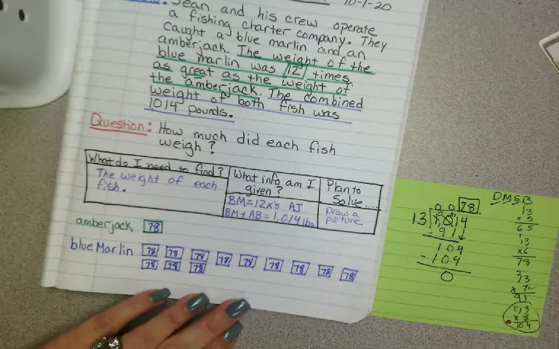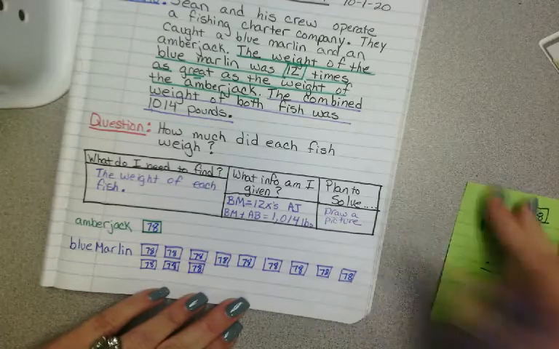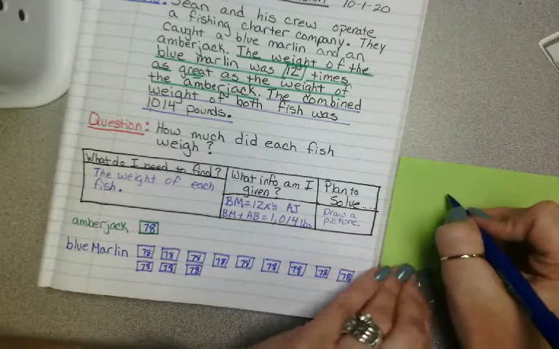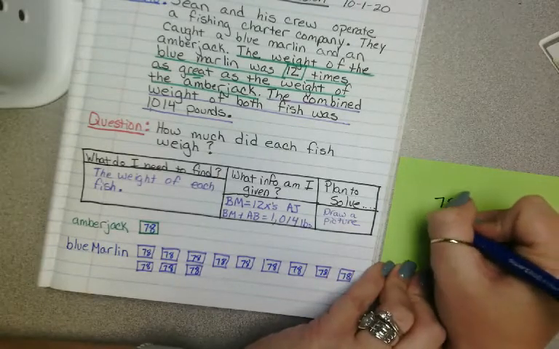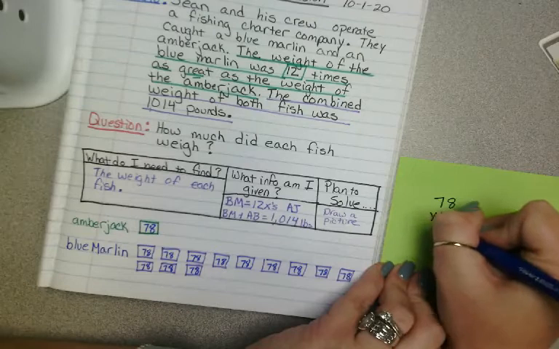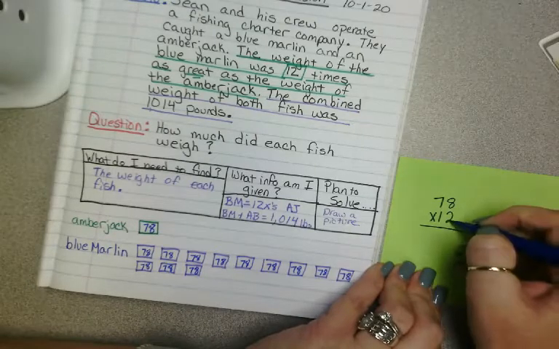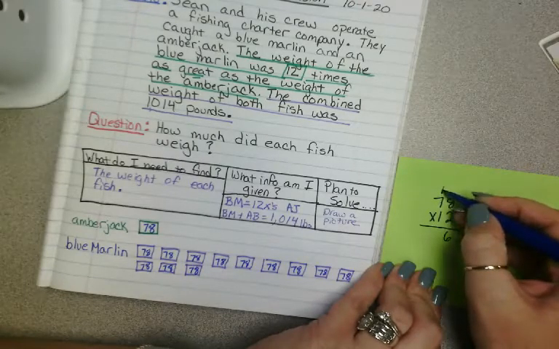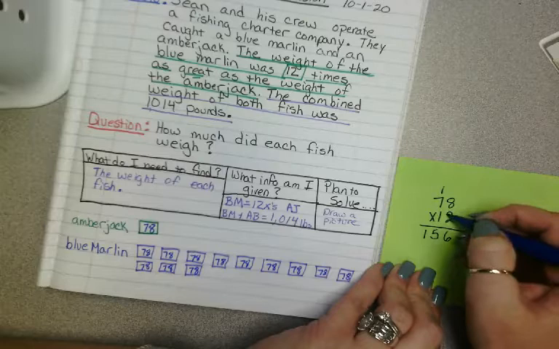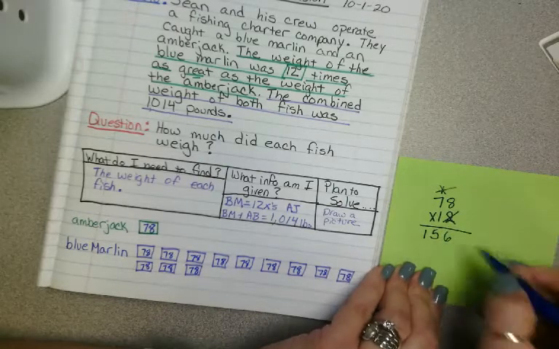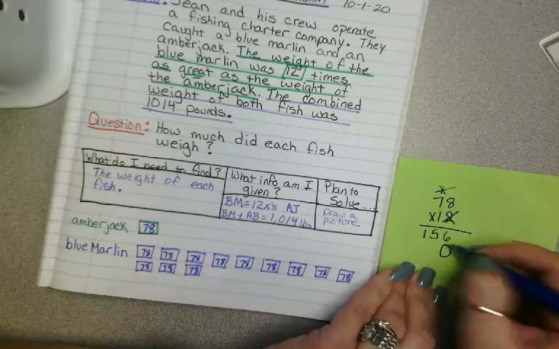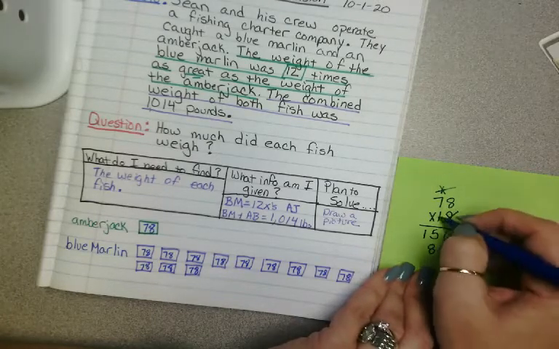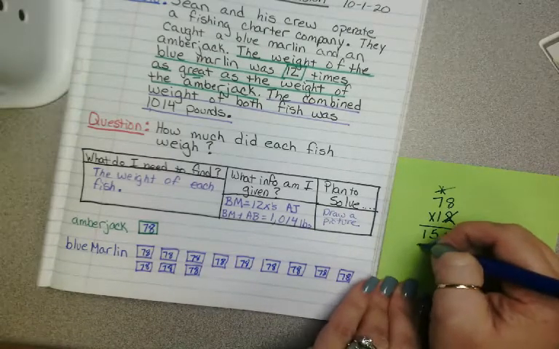So I'm just going to come over here on my sticky note, and I'm going to flip my sticky note over, and I'm going to do my multiplication. 78 times 12. So I know that 2 times 8 is 16. 2 times 7 is 14, plus 1 is 15. So now I'm done with this. And I'm going to come over and put my 0, my placeholder. 1 times 8 is 8, and I know that 1 plus 7 is 8.